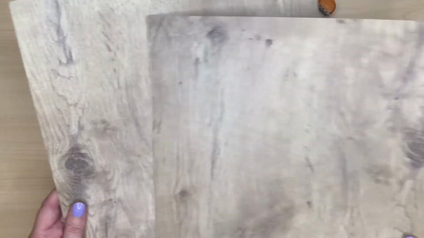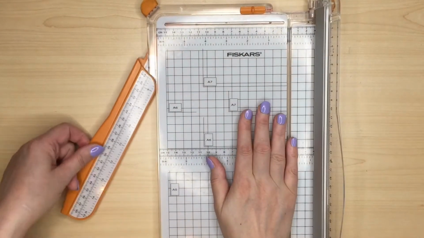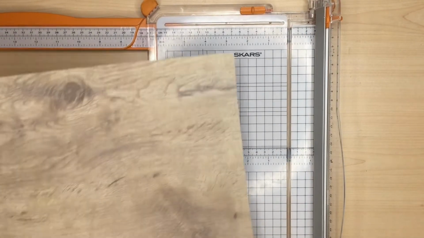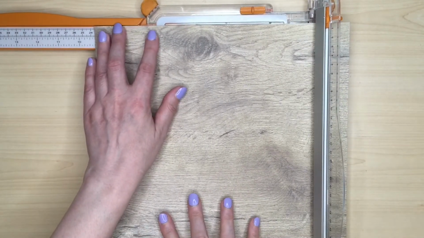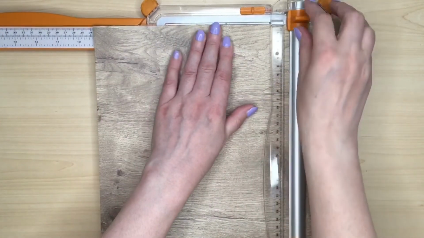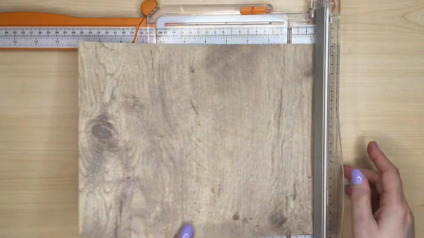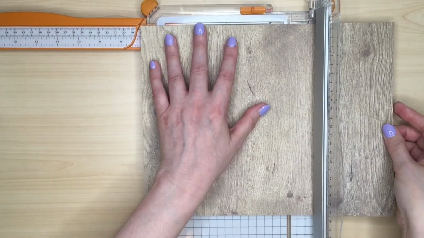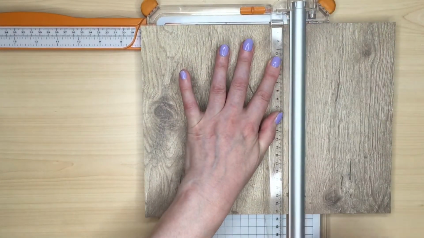So I've got this tree scrapbook paper that I'm going to cut to the size of a classic Happy Planner sheet. I'm using my Fiskars paper trimmer. Always serves me well in my crafting activities. And I'm going to cut the sheet to 23.5 centimetres by 18, which is the size of a Happy Planner sheet of paper. My planner is a classic vertical.